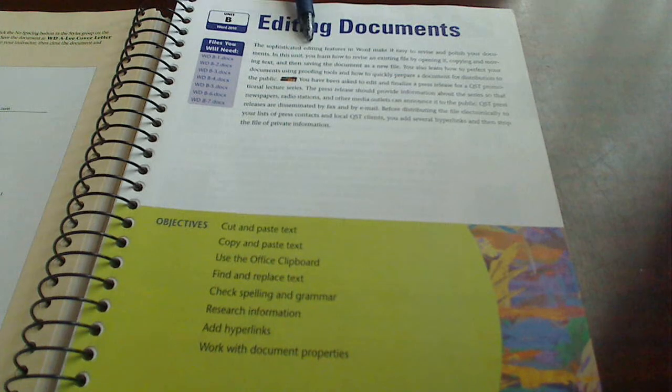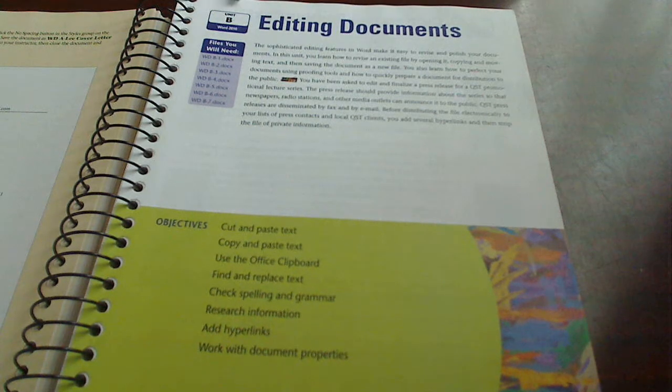Work through the unit exercise step by step, upload the assignment on eCampus that it wants you to upload, and work through the visual workshop. Do the same thing with Word Unit C, Word Unit D, and it's repeated again for Excel and Access and PowerPoint. I hope this helps get you started.